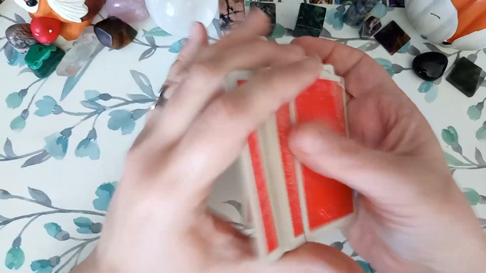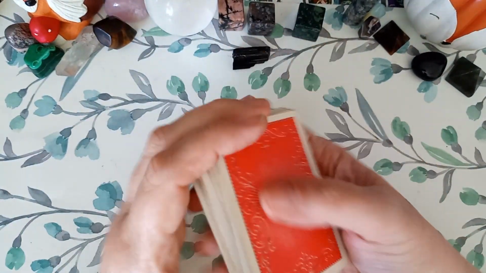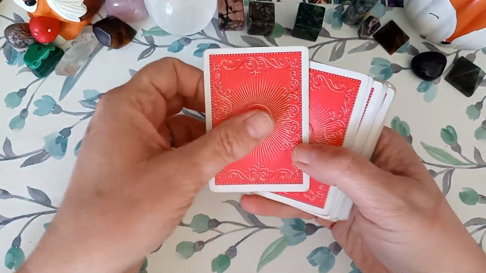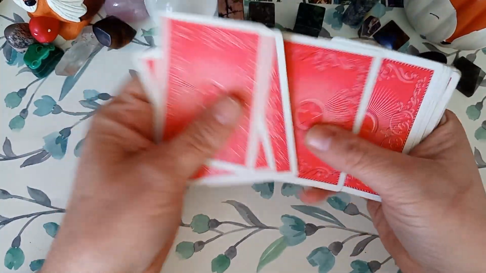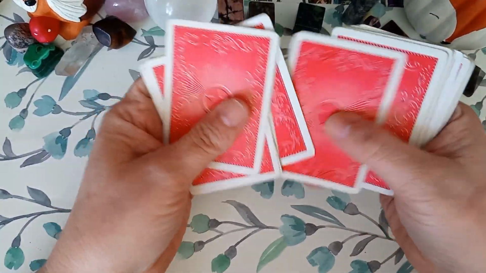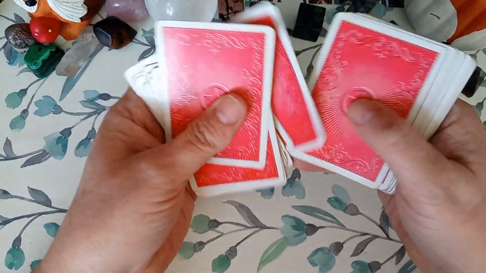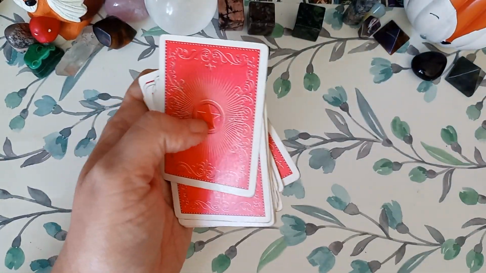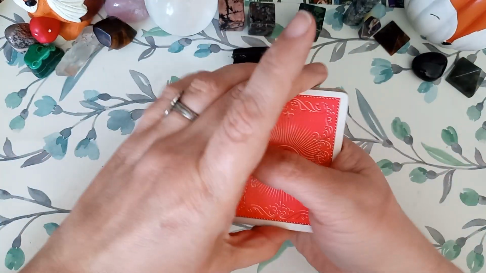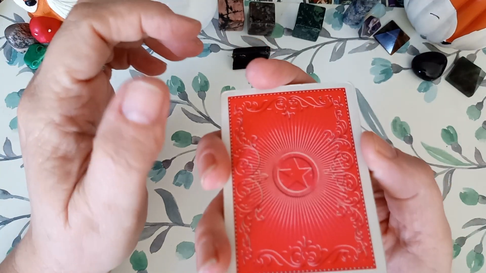So I'll shuffle around so we get some reversals. All right, I think that's good. And just for the fun of it, we'll pick 18 cards. 1, 2, 3, 4, 5, 6, 7, 8, 9, 10, 11, 12, 13, 14, 15, 16, 17, 18. Okay, so I've chosen 18 cards. Cut, shuffle, however, and then the person hands them back to you.